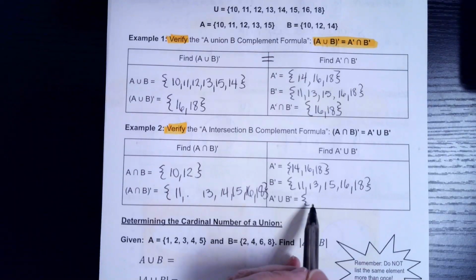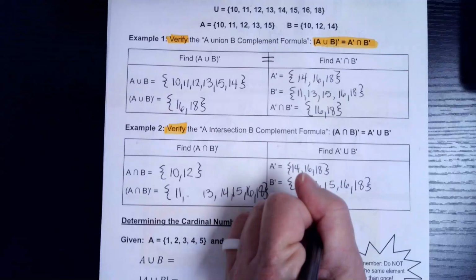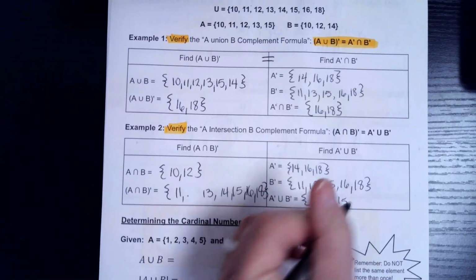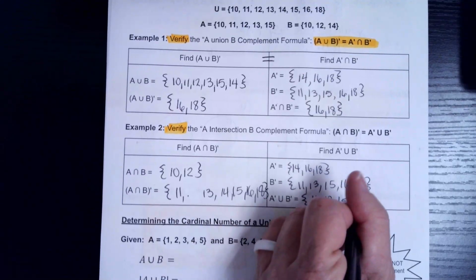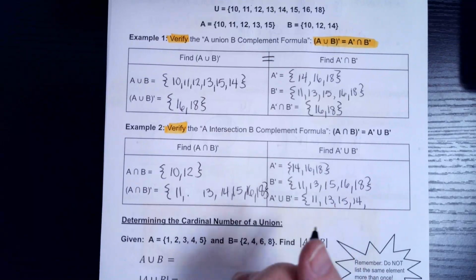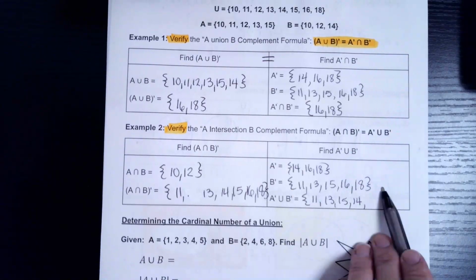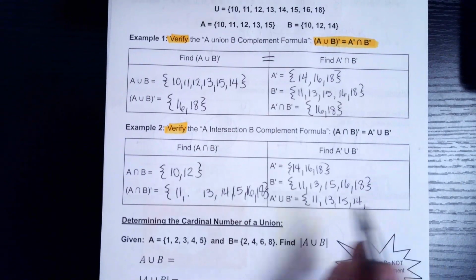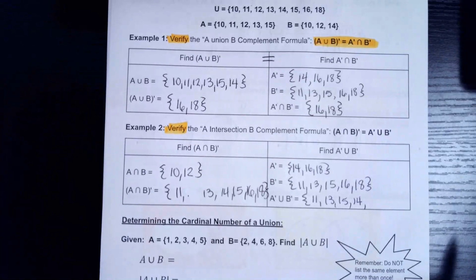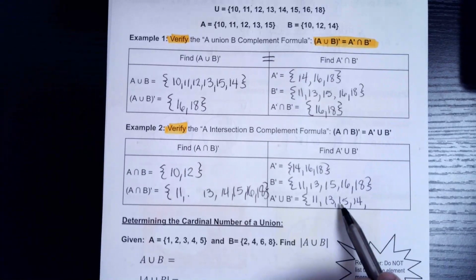11, 13, 15, 14. Okay, 14's good. Does order matter? Nope. So are you kind of blending them as you go, or are you just going to copy the big one and then see what's left? I'm going to go in order. Okay, so we're kind of in order, right? Then what?